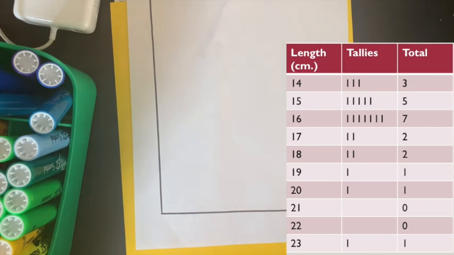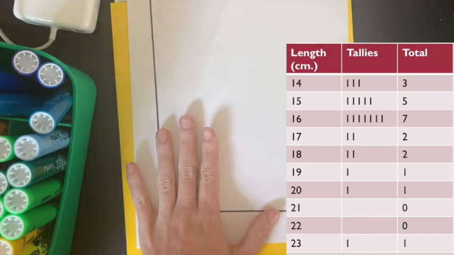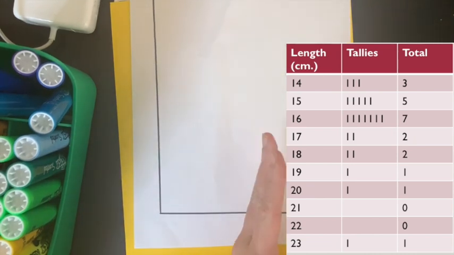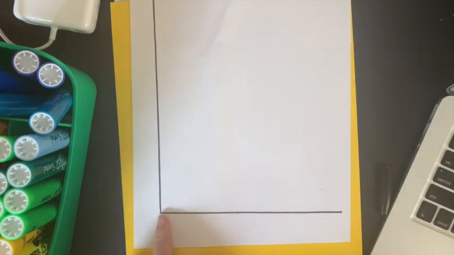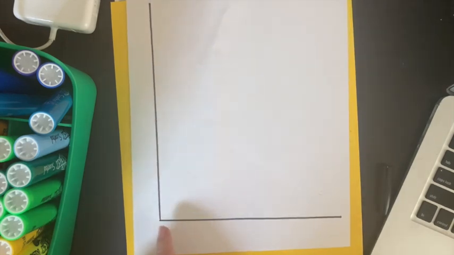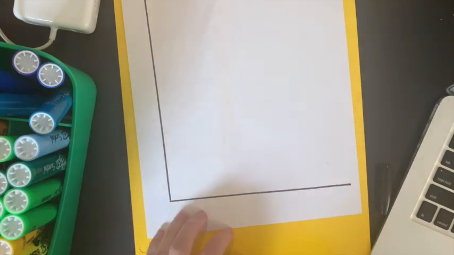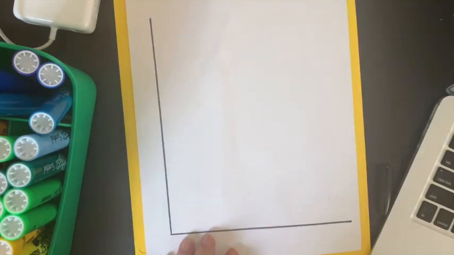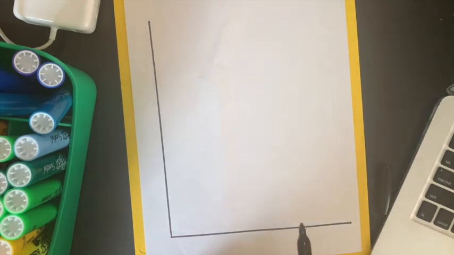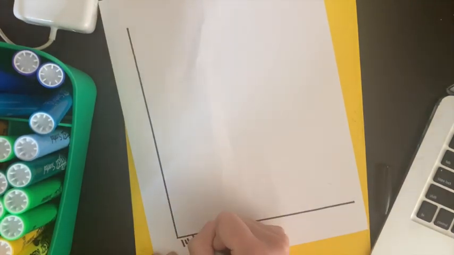So when I am labeling my line plot, I'm gonna start before my smallest number and I'm gonna end one or two numbers after my biggest number. So my line plot that I'm gonna draw here, I'm gonna start at 13 and I'm gonna end at 24. So just like in the other graphs that we've been making, try to make the spaces in between your numbers fairly even. It doesn't have to be perfect, but if you can make it even, that would be good. So I'm going to start labeling.